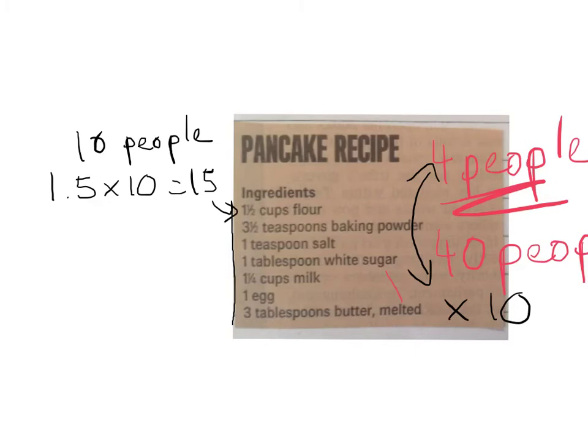Rather than having 3.5 teaspoons of baking powder, I'm going to go 3.5 times 10, because there are 10 times as many people, and that gives me 35 teaspoons of baking powder.